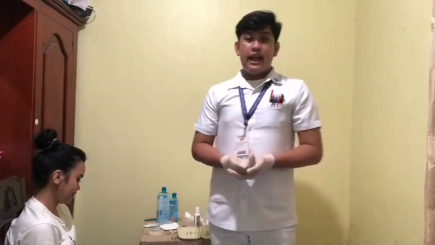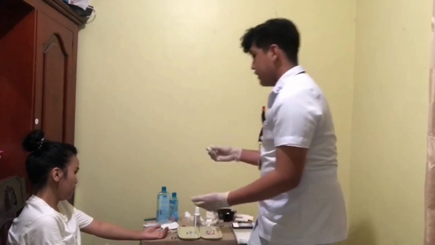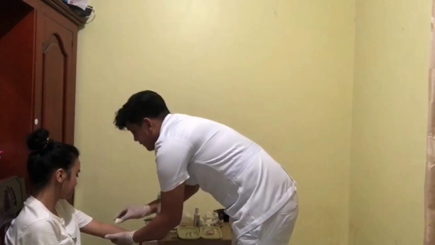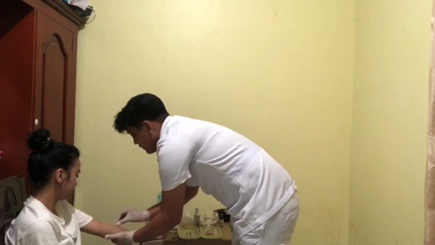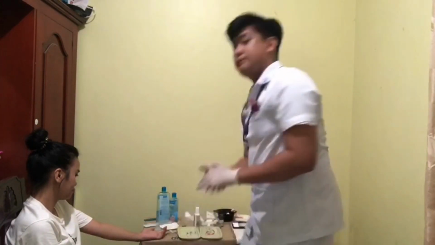Okay, so now, since I've already worn gloves, I am going to start. We'll now cleanse the skin at the site using a cotton ball with a firm circular motion. First, I am going to pick up a cotton ball and then apply it in a circular motion. Okay, and then discard the used cotton ball.